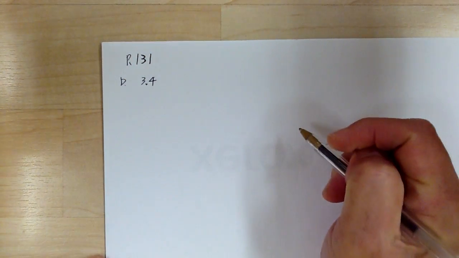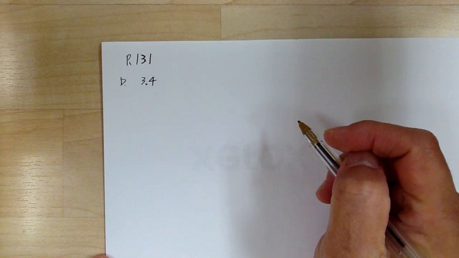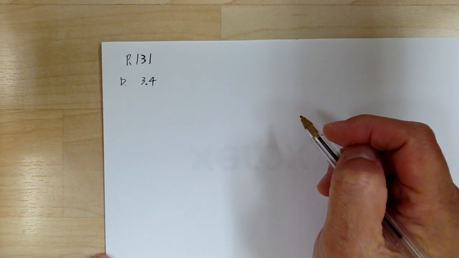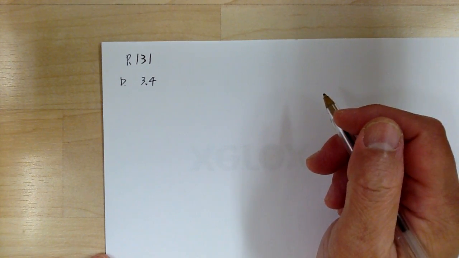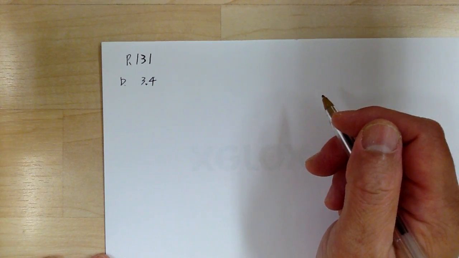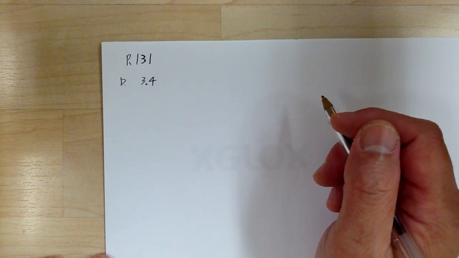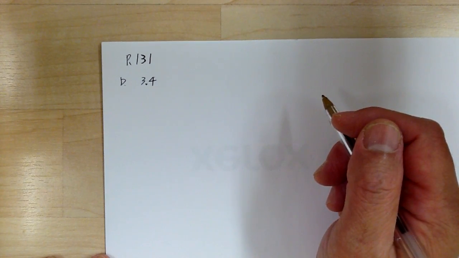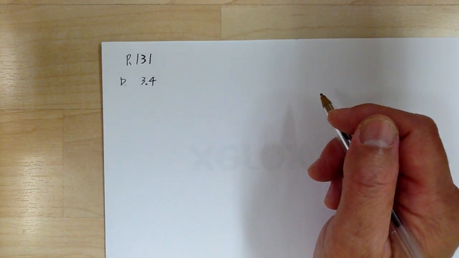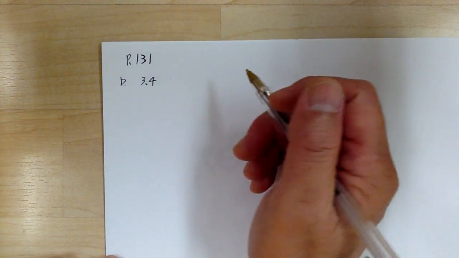3.4, it says a hyperbola is a set of points in a plane such that the difference of the distances of each point of the sets from two fixed points, foci, in the plane is constant. So this is similar to the ellipse.